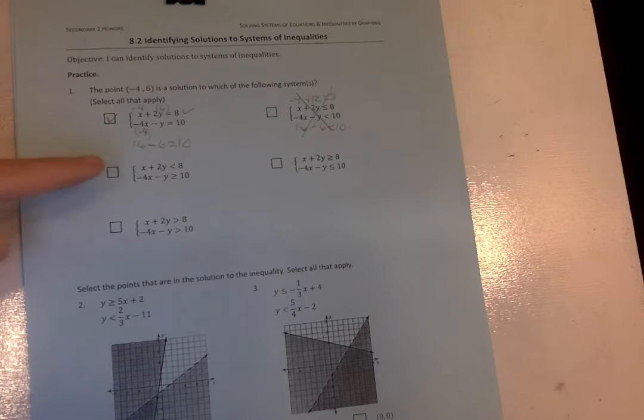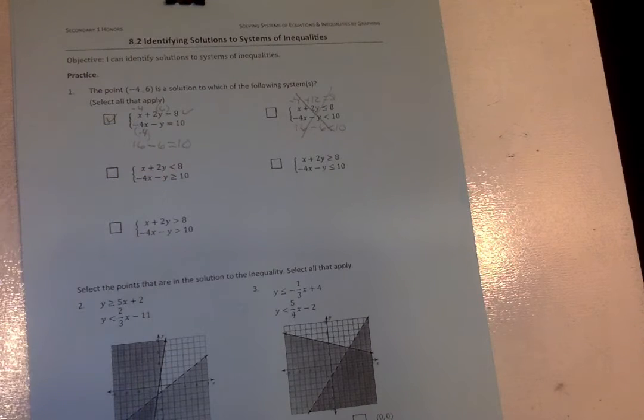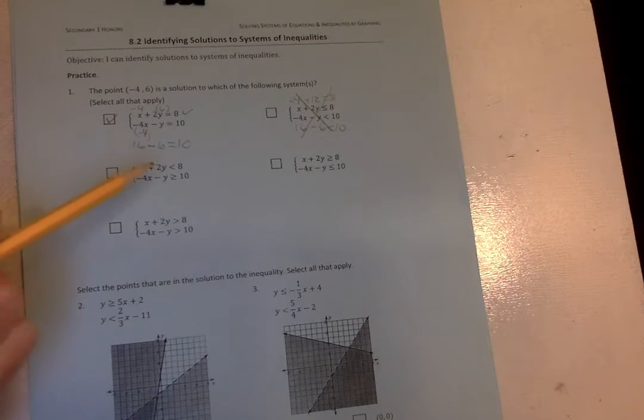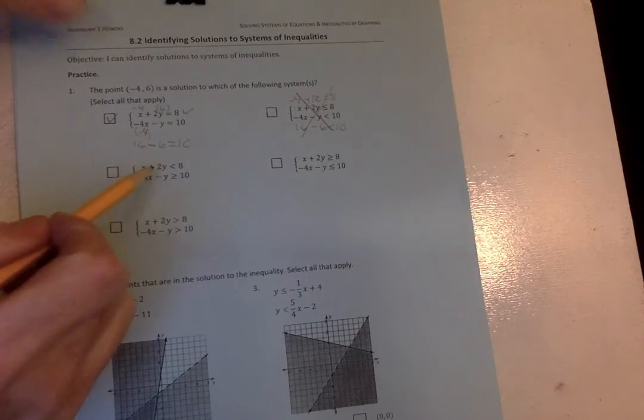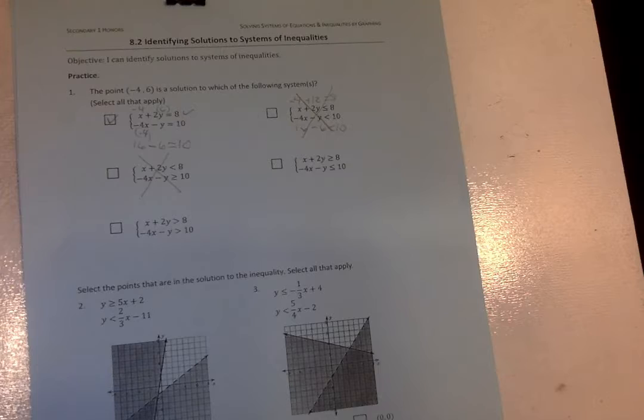Next, we're going to go on to this one. x plus 2y is less than 8. Well, we already know x plus 2y equals 8, so it cannot be less than 8. So we know that is not a solution. We don't even need to check the second one.